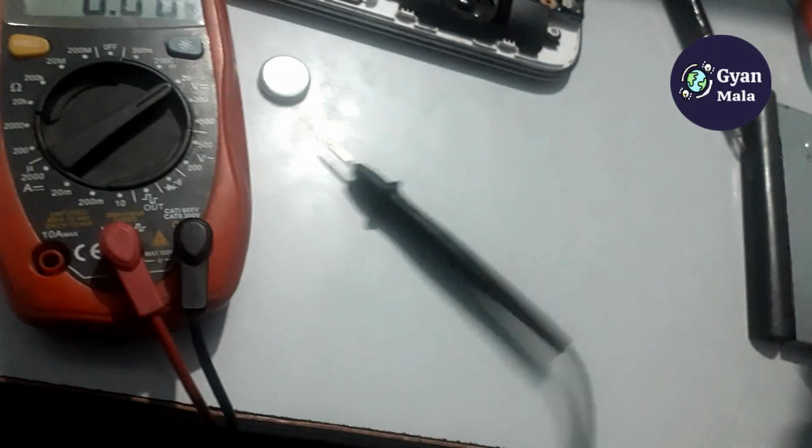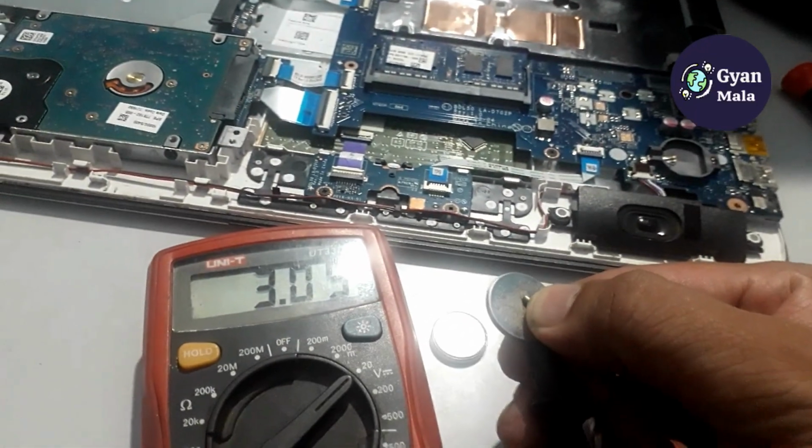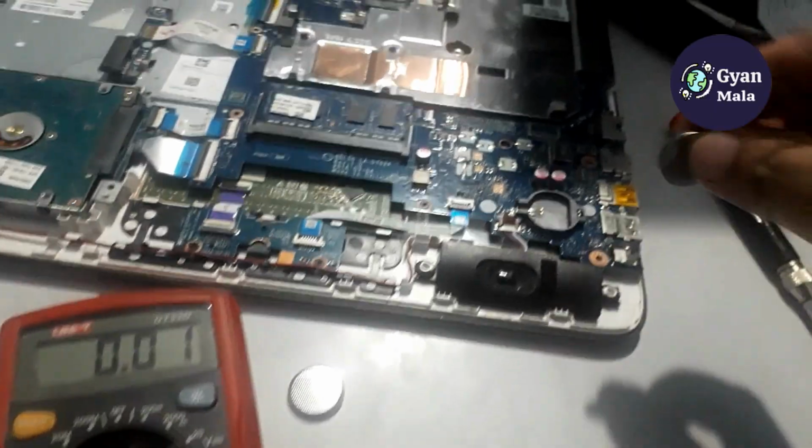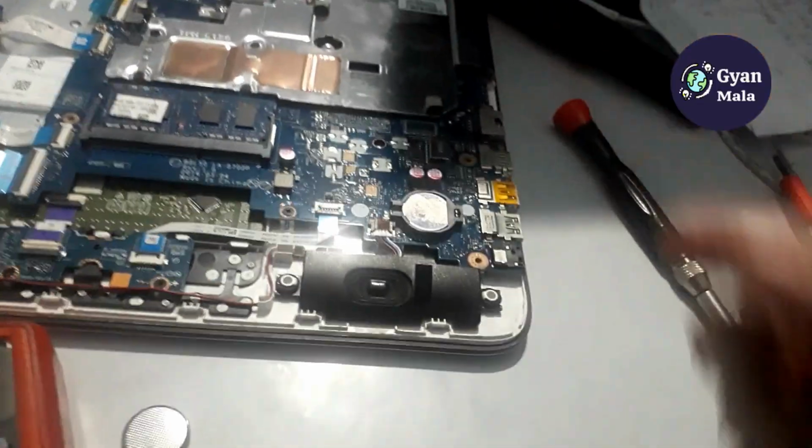So I'll show you my new one. This new one is 3.05 volts, so it's an okay, fine battery. Replace this CMOS battery. Yes, done.